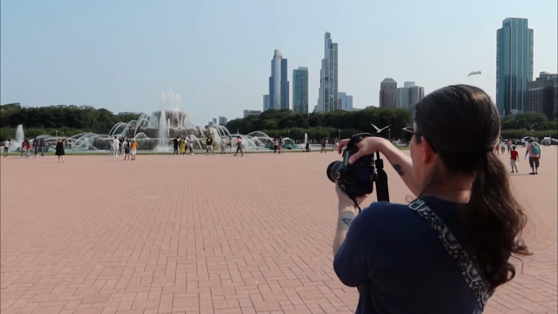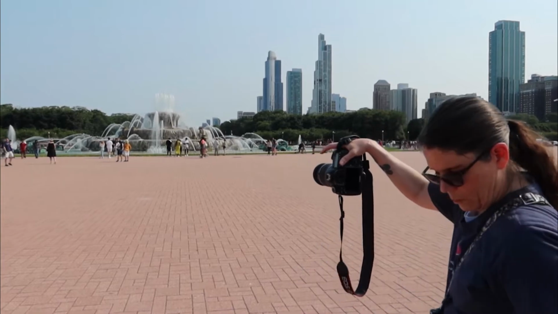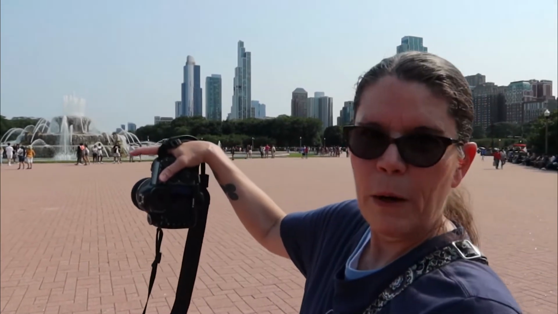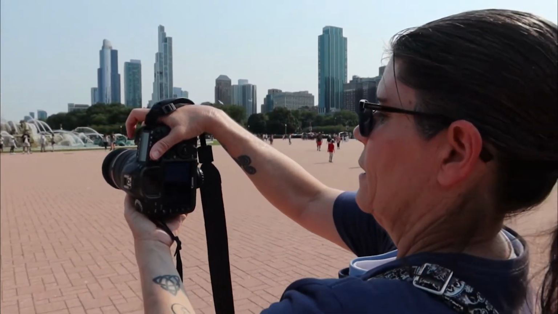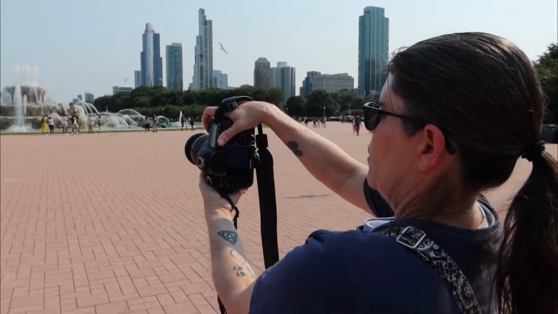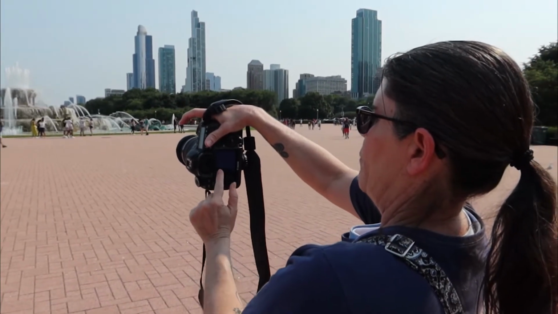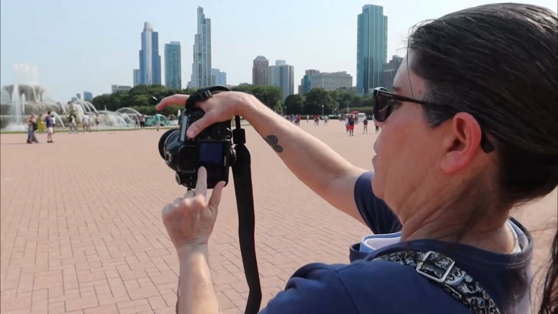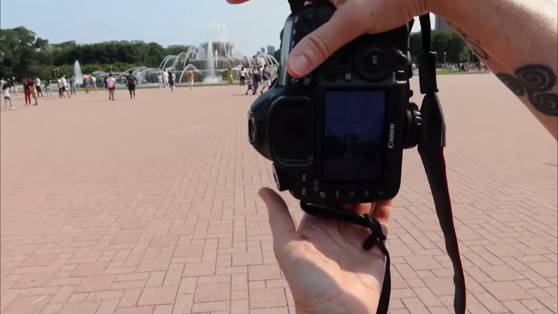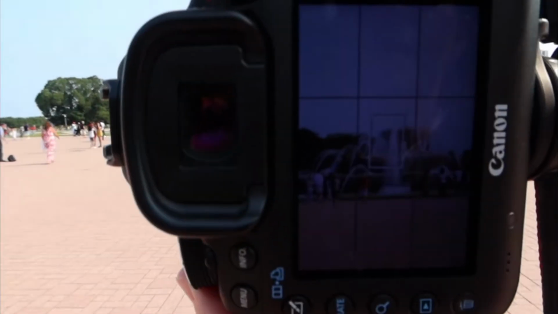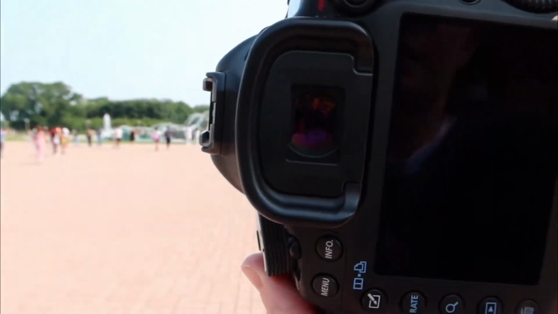Here, I'm composing the images with the fountain just above the 1/3 mark on the grid. Even though I don't generally worry too much about composition, and especially not about the rule of thirds, I do always keep the grid lines turned on so that I can use them as reference points while shooting.